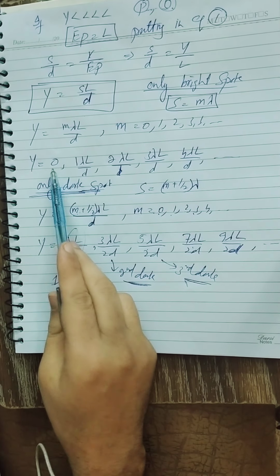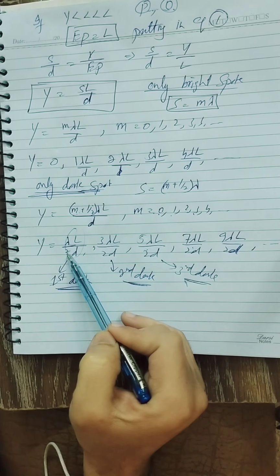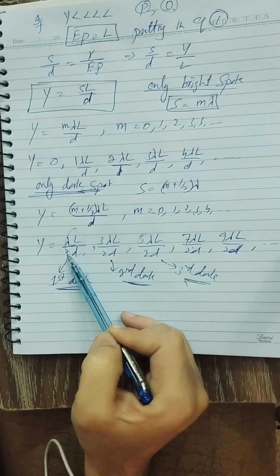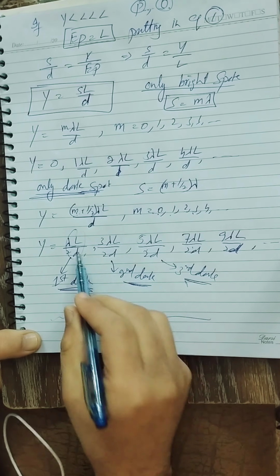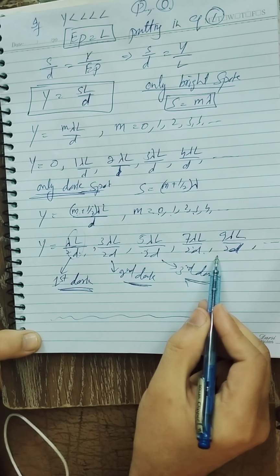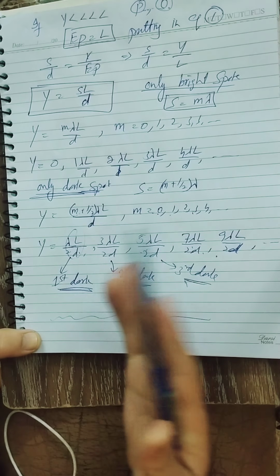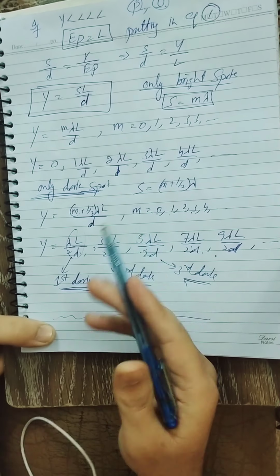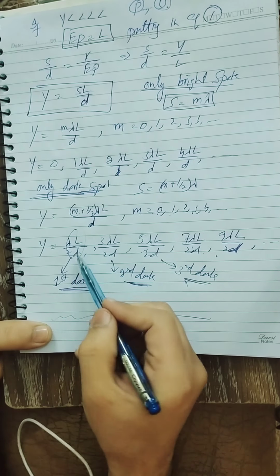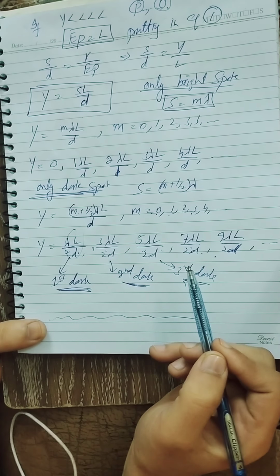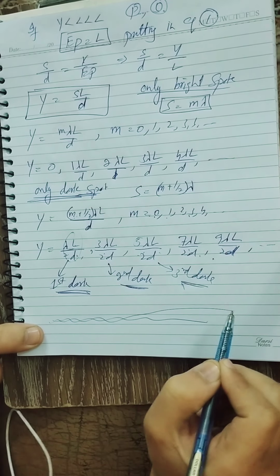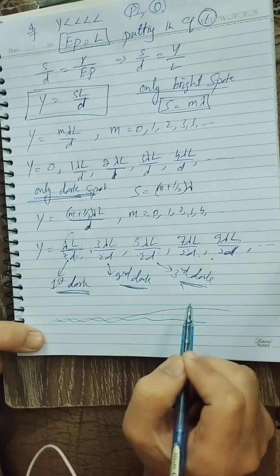These are the dark spots, because the middle spot is the bright spot, the central bright. 0 is the central bright. So if you put m is equal to 0, it will be the first dark, not the central dark or the zero dark. No, it will be the first dark. Okay, remember? If you want to find the position of the dark spot, you should know lambda, L and d, so you can find the first dark, the second dark, the third dark and so on. So this is all about the Young double slit experiment.